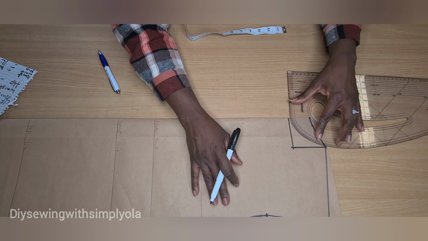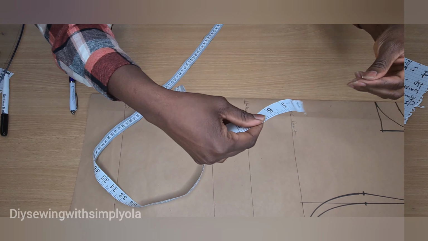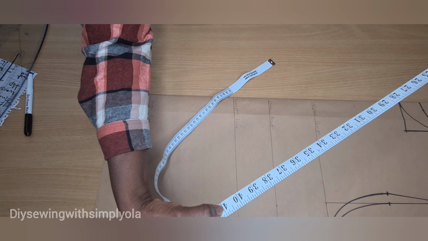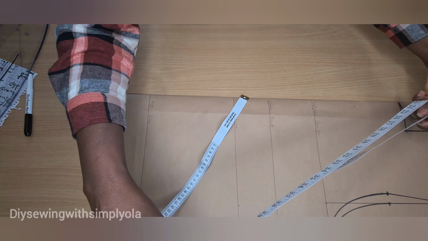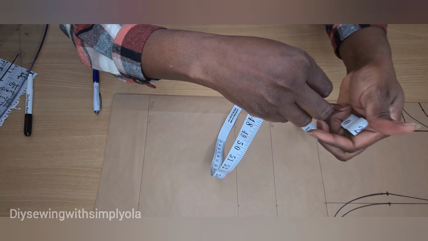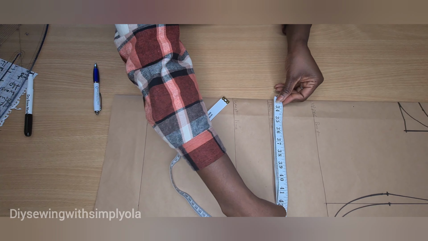And for the front neck, I did 3 by 3. So in total, the total length of this is 25 for me, but yours might differ.